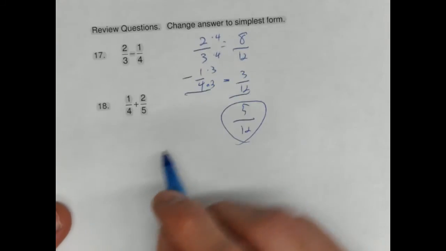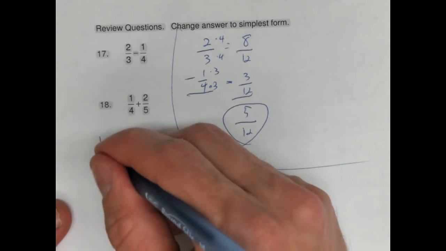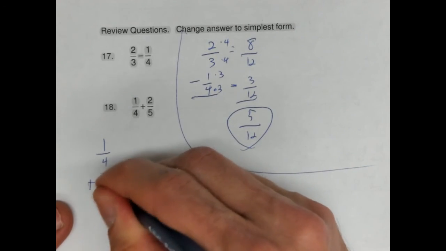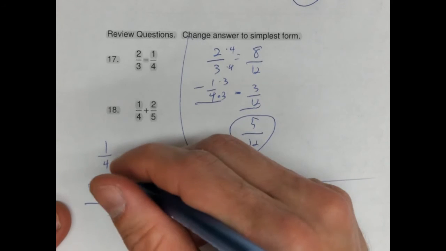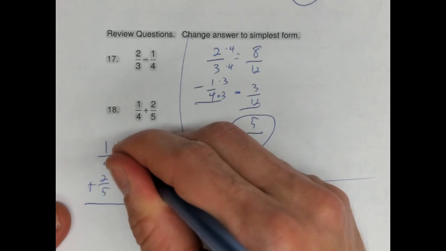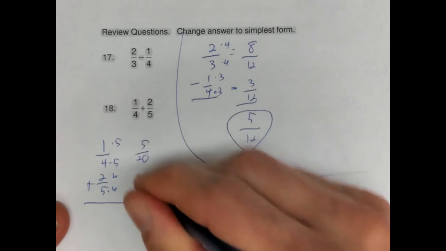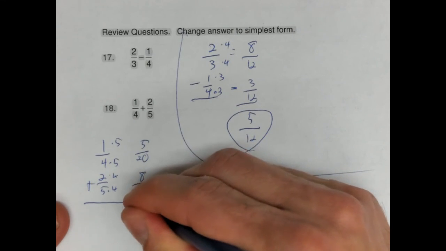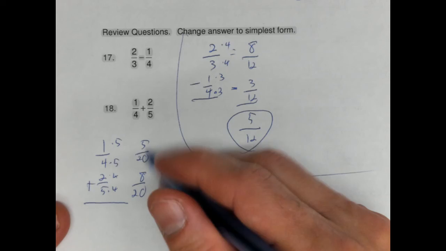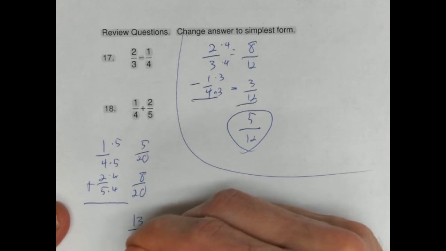Okay, we're going to do it very similarly over here. So 1/4 plus 2/5, and this can become 20, this can become 20, so 5/20ths plus 8/20ths, and that's going to become 13/20ths, and that cannot be simplified.